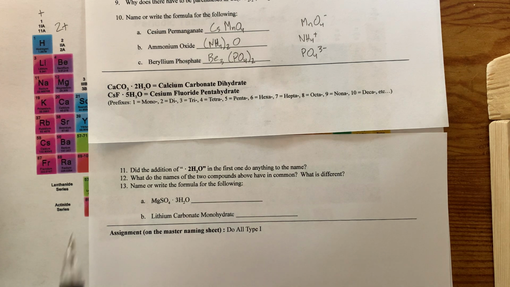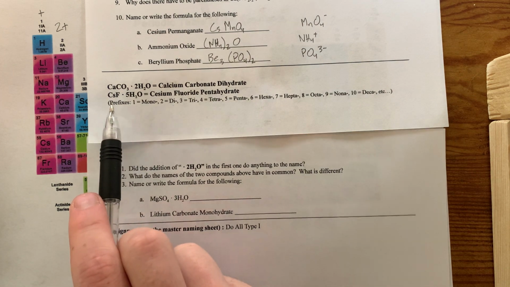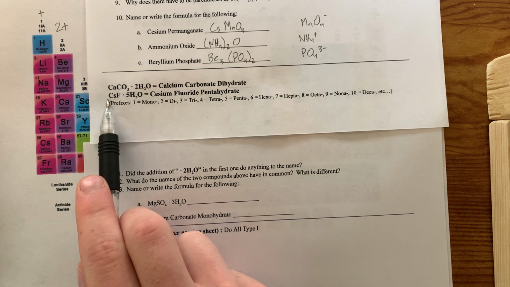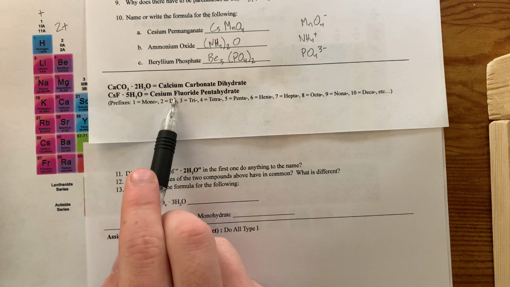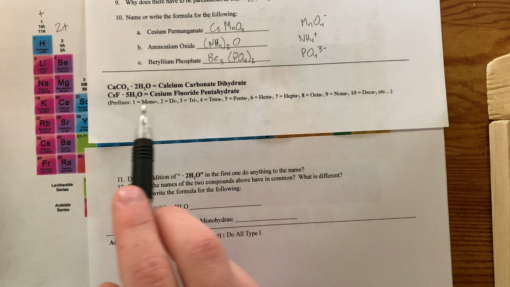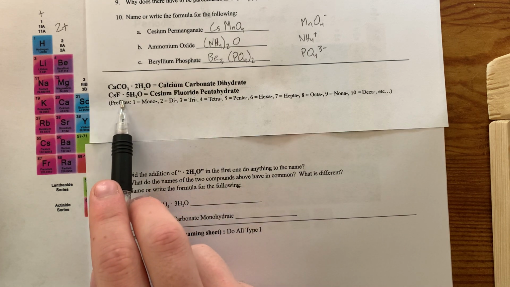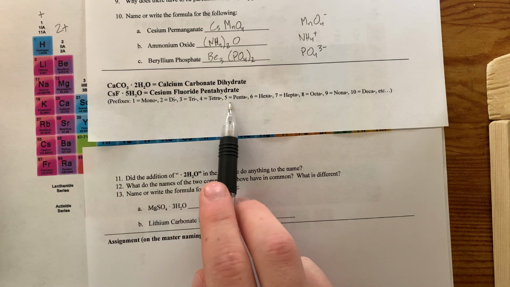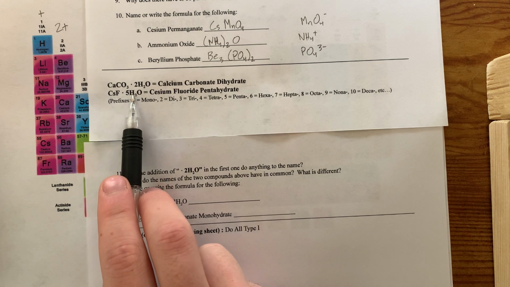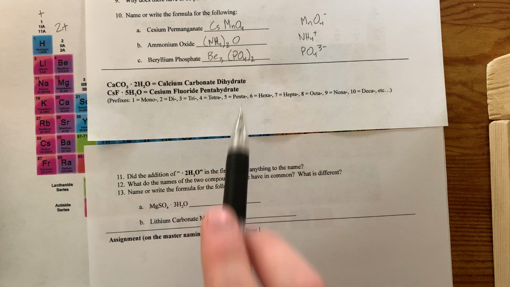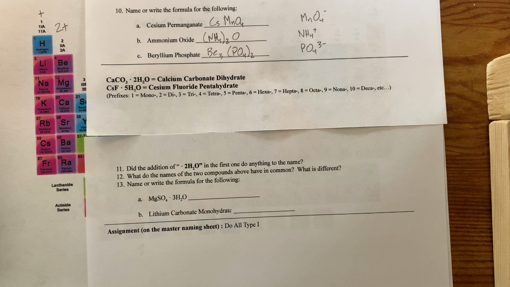Let's take a peek at the second example as well. So CsF, this is cesium, and this is fluorine. If we remember from the first section, we don't change the first part of the name, cesium, and fluorine, we change to ide, fluoride. That's what we'd expect. Now we have dot, or loosely bonded to, 5 H2Os, and the prefix for 5 is penta, and H2O is a hydrate unit. So we have 5 hydrates, or pentahydrate. There's our pentahydrate. Number 12, what do the names of these two compounds have in common?